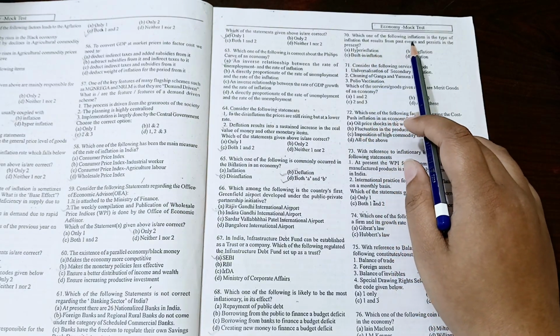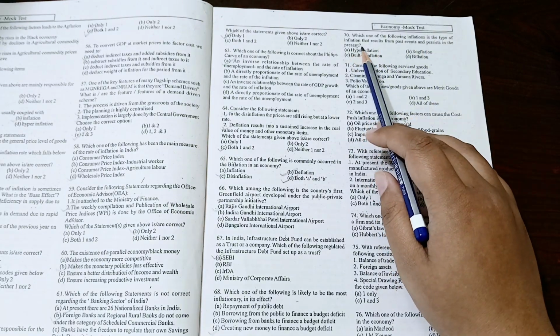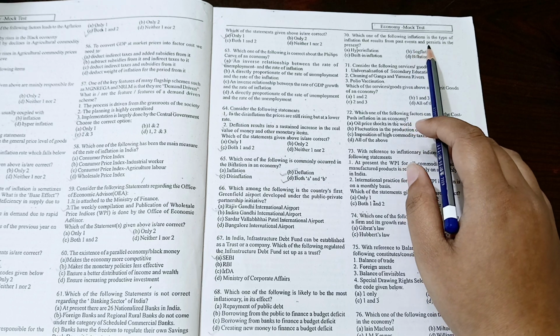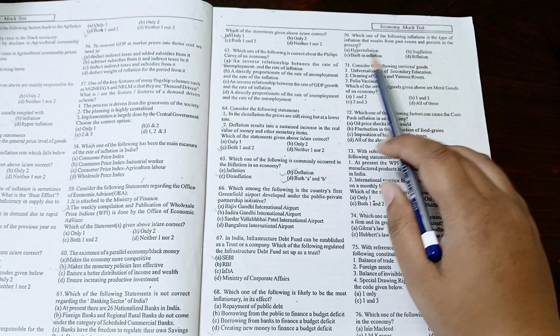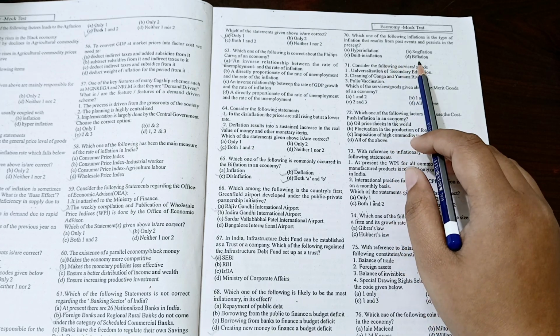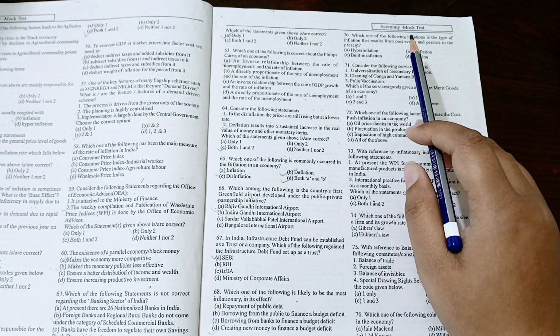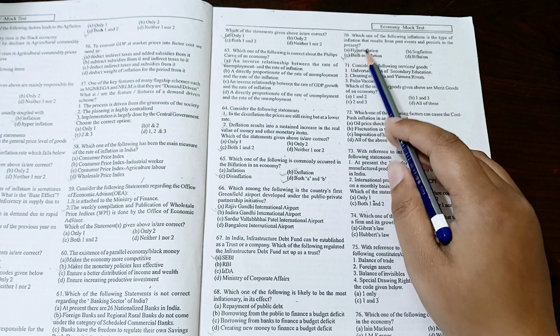Which one of the following is the type of inflation that results from past events and persists in the present? Hyperinflation, shockflation, built-in inflation, biflation. This answer is option C, built-in inflation.